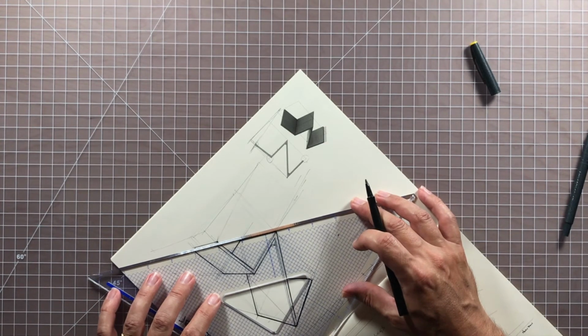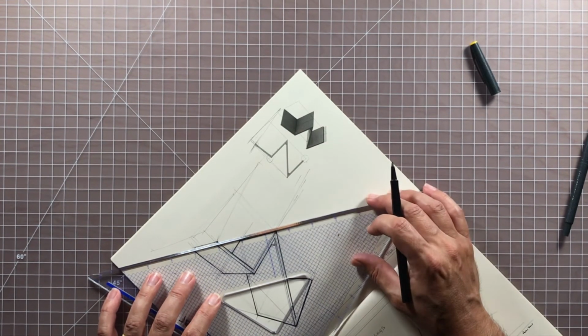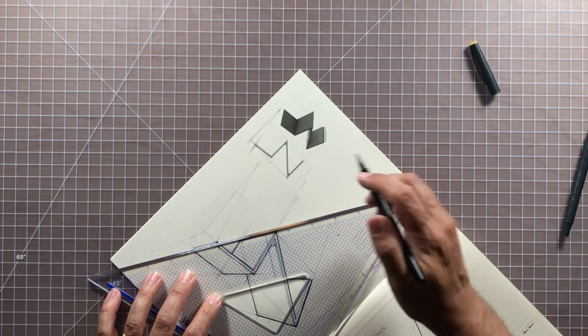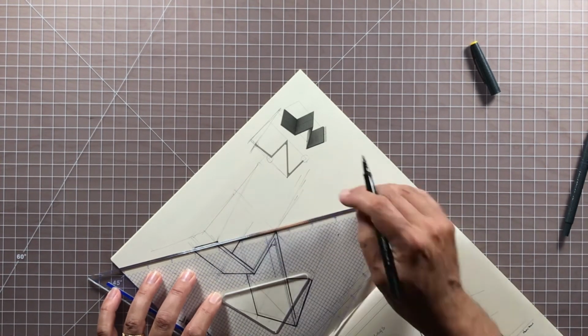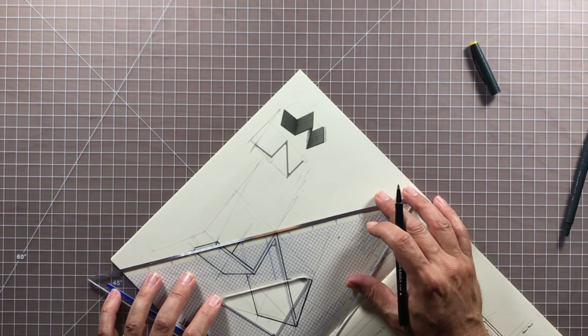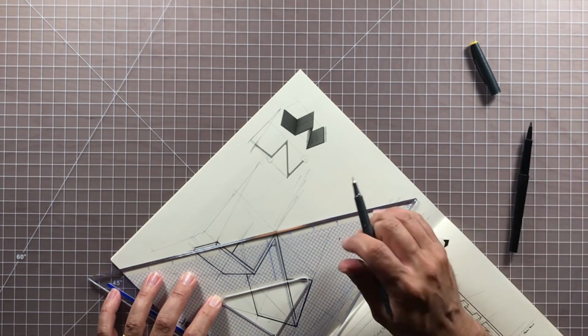This line first, and I'm trying to correct this a little bit. I didn't have quite enough convergence in those freehand lines, so the thickness of my pen can help me fix some of those things.